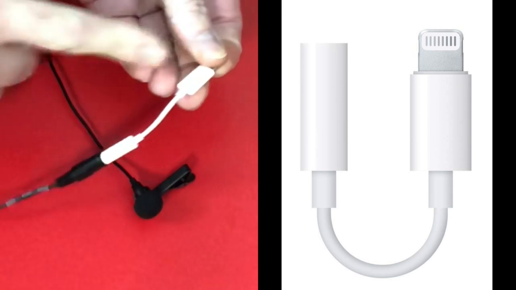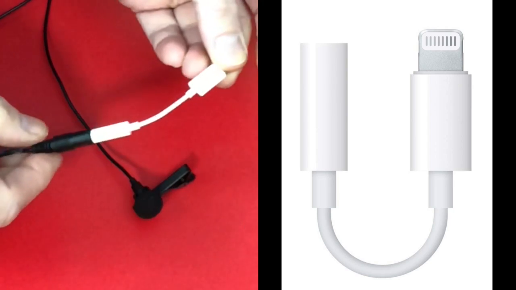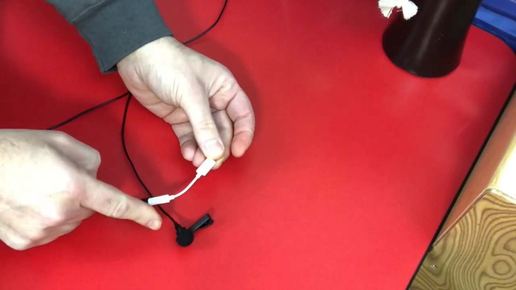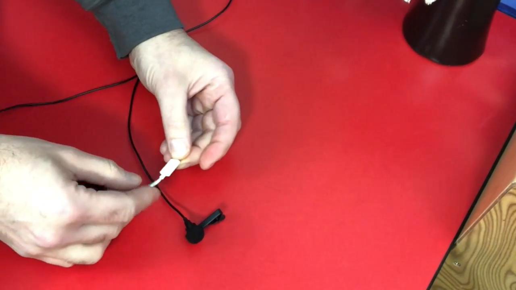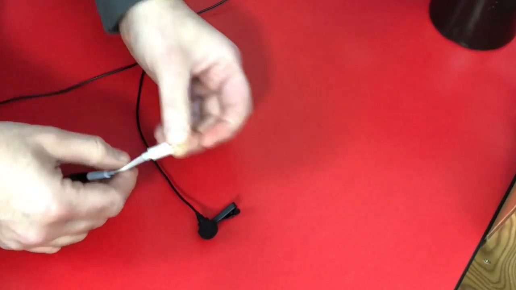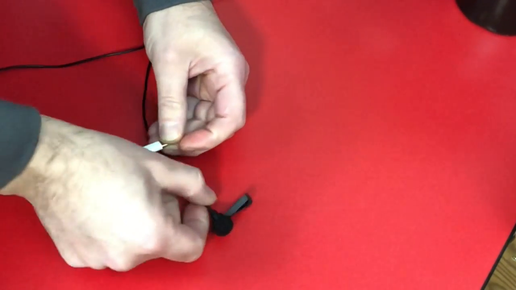So one end is this 3.5 millimeter plug that fits in, and the other half is the lightning attachment, so it can go right inside your iPhone, and that way you can pick up sound. Just remember, when you want to listen back to your recording, you won't be able to hear the recording unless you unplug it from the phone. So for playback you have to unplug.